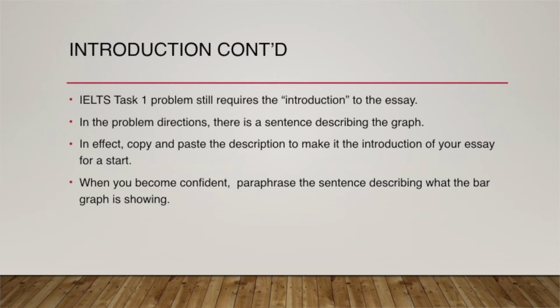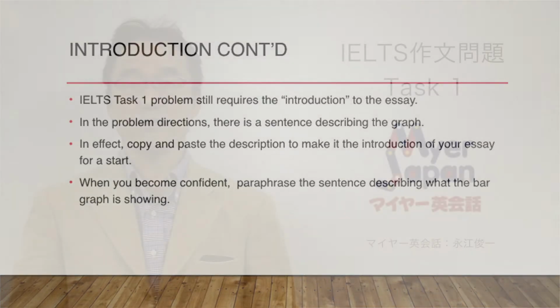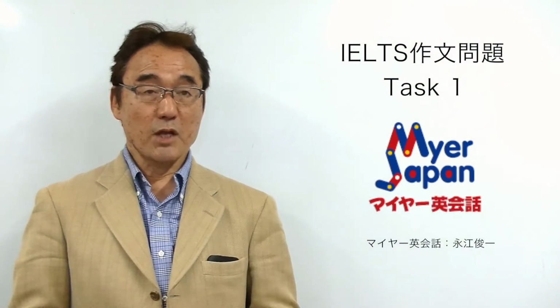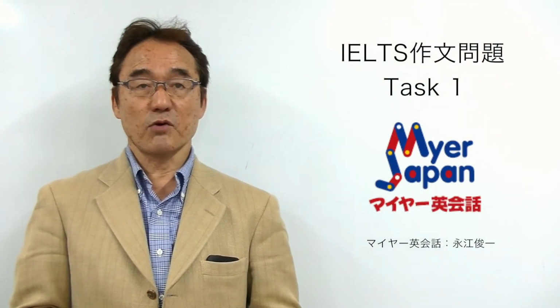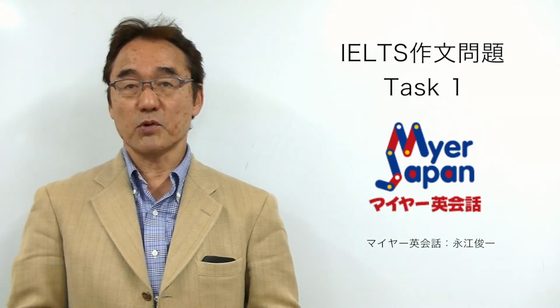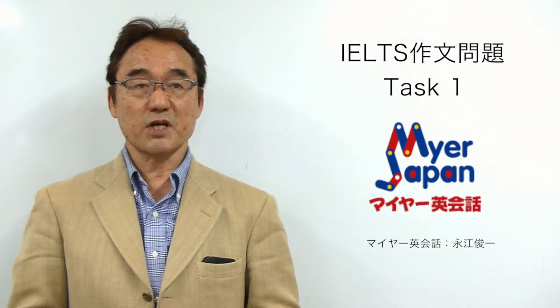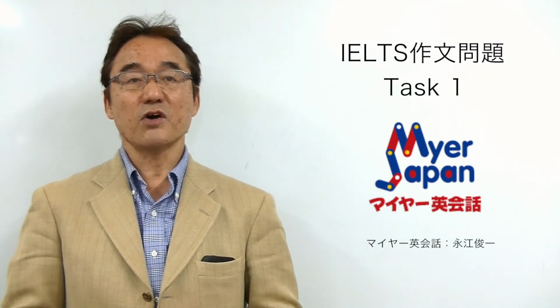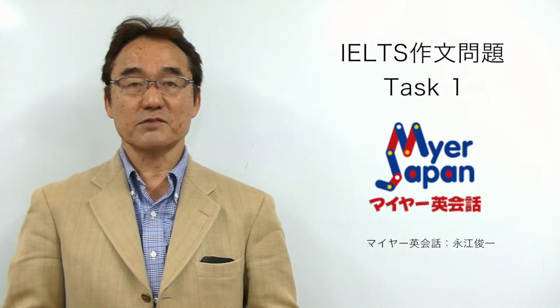In the example here, to save time, I simply copy and pasted the description of the graph given in the program directions. You have only 20 minutes for the whole task, and I believe that it is more important that you spend most of your time on composing a good overview and body paragraphs in this essay.